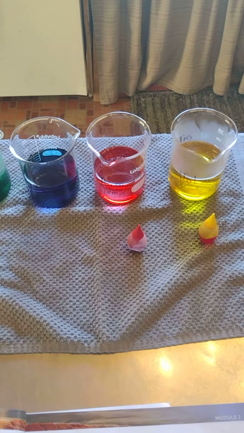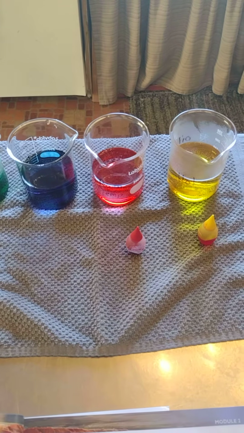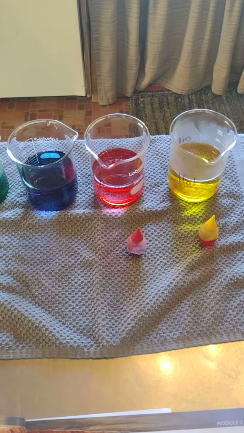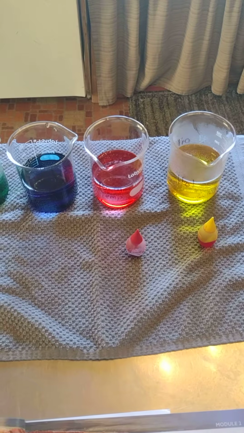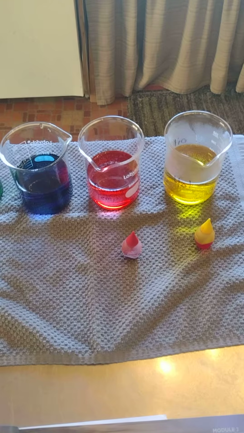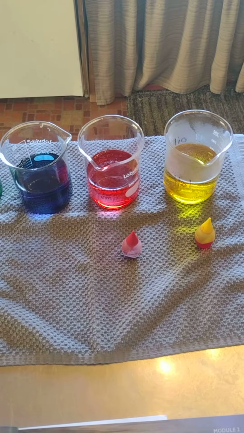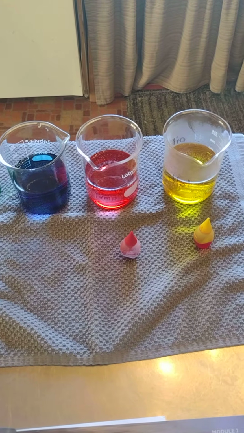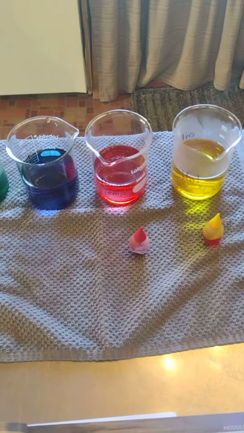And remember that diffusion is the natural or passive movement within gases and liquids that spread out particles from an area of higher concentration to a lower concentration. And diffusion occurs in both liquids and gas particles because they are constantly in motion.